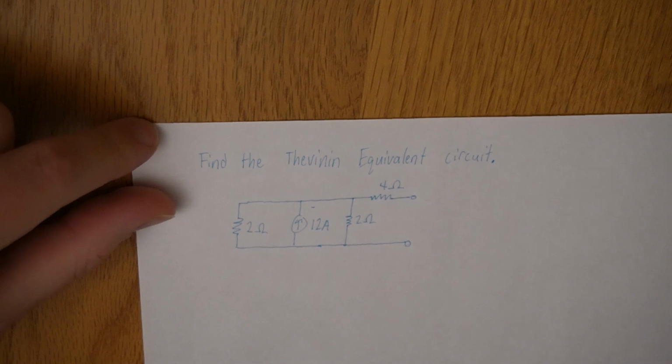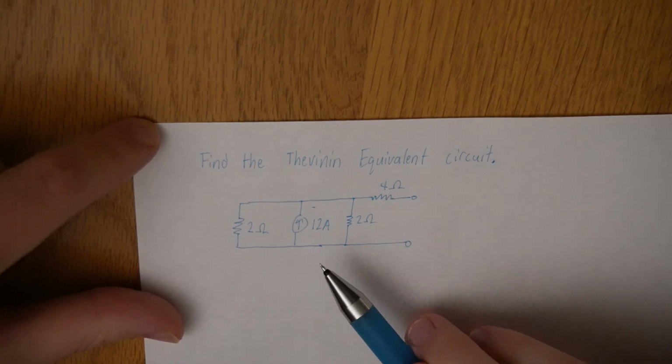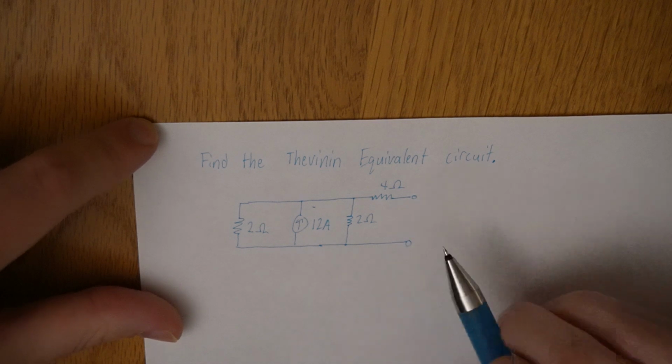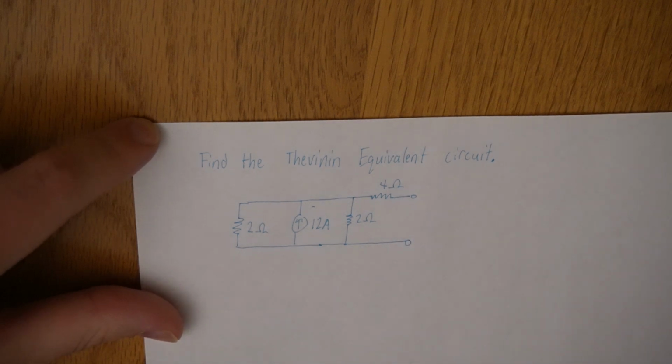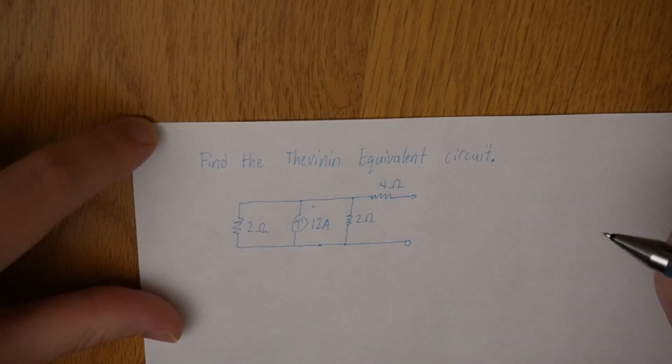Okay, so for our first video, I'll be going over how to solve a basic Thevenin equivalent circuit. I drew this random circuit I came up with here. It's pretty simple. It's got a couple components for you to look at. And just a really simple question. You might see this in whatever you're doing.